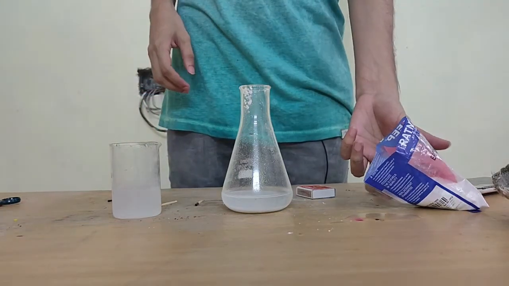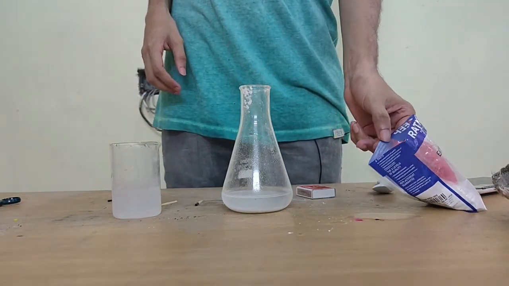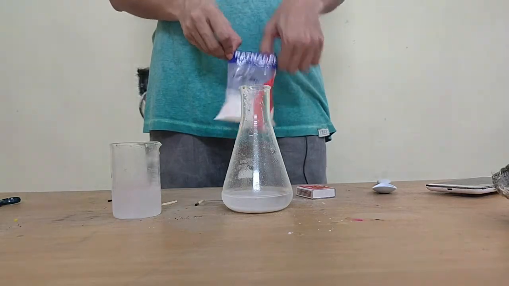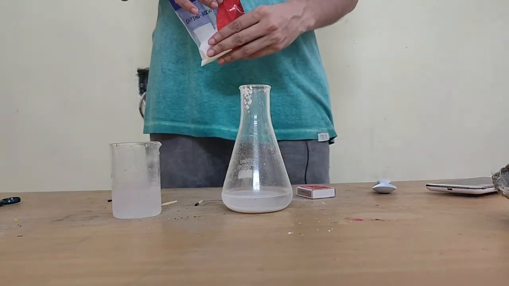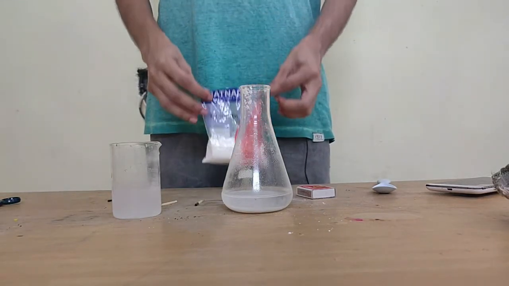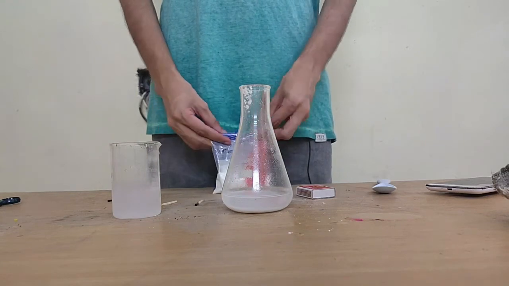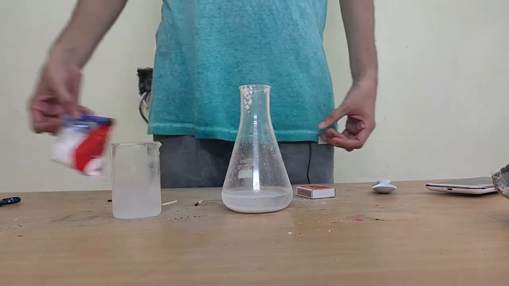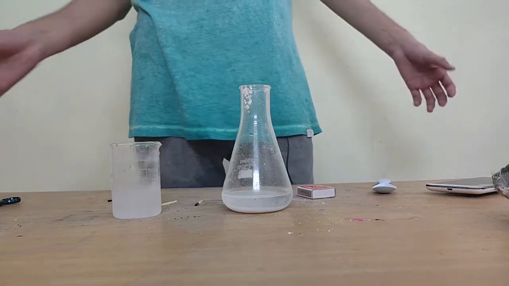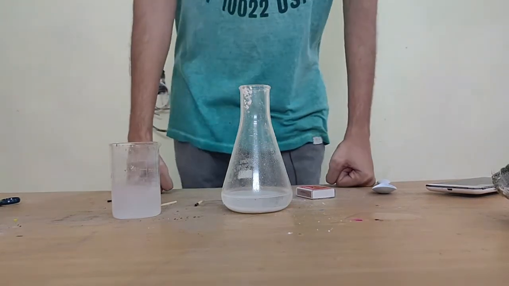In a different video, I remember we did one reaction where calcium oxide reacted with water. It was an example of an exothermic reaction. This is how we make lime water, by the way. We add calcium oxide to water and that makes lime water. As simple as that. Okay, so that's it for today.